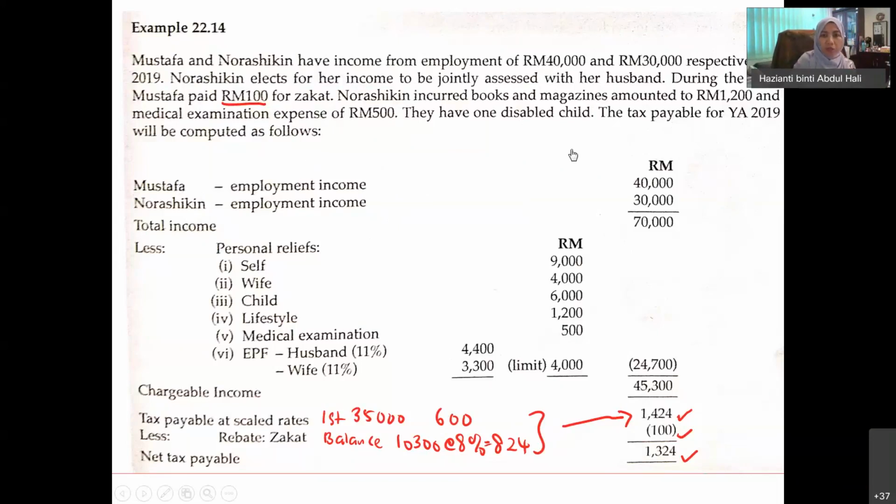Combined assessment. So Mustafa tadi employment income dia 40,000. The wife 30,000. So we combine. So the total income would be 70,000. So the personal relief, this is for Mustafa je lah. Kalau combined assessment, dia atas nama husband je. So this is the personal relief for self for Mustafa 9,000, wife relief 4,000, child anak dia disabled so disabled 6,000. Alright, lifestyle, books and magazine 1,200, medical examination 500.